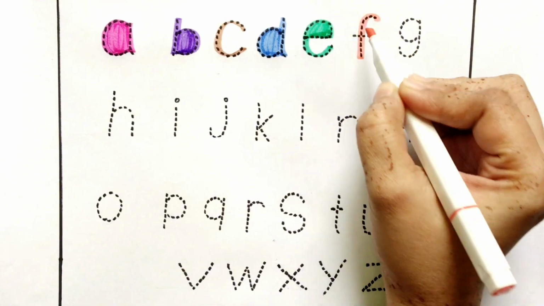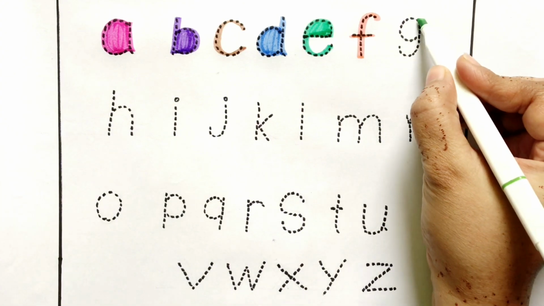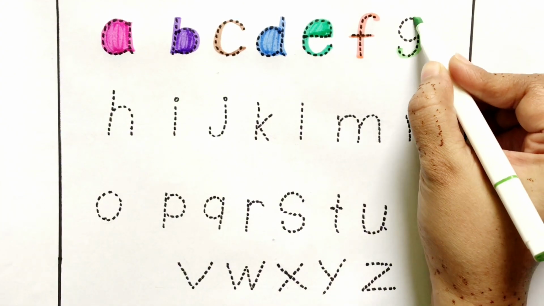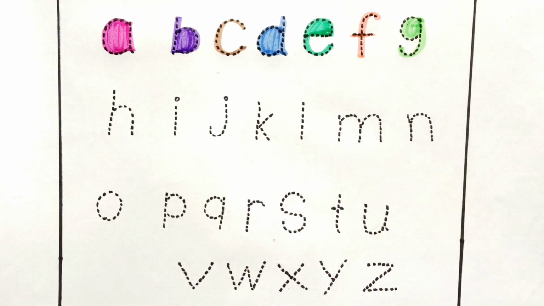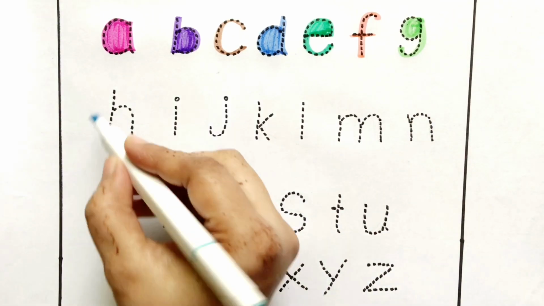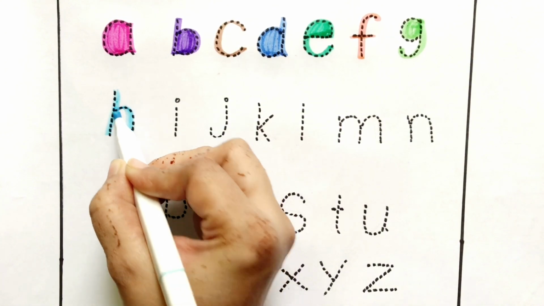F. F for flower. G. G for ghost. H. H for horse.